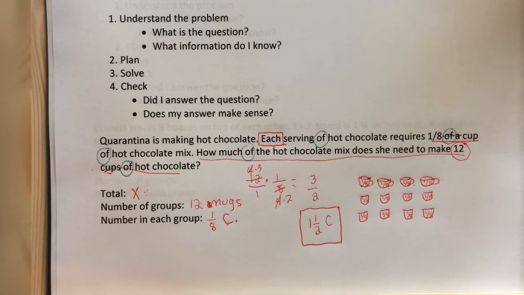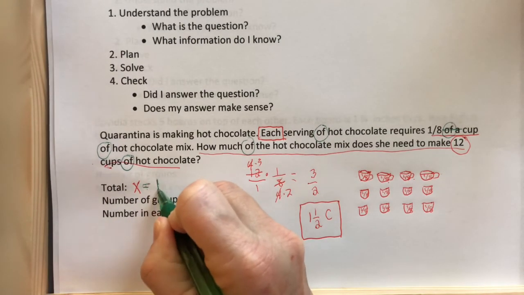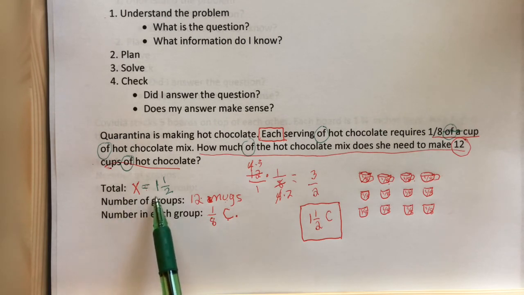Now, the interesting thing, which is bigger, this is 1½. This was what this equaled. 1½ is clearly smaller than 12. So you might wonder, well, should 12 have been my total? No, because you don't always have to have the biggest number as your total. Because if I have groups that are smaller than 1, or numbers in each group that are smaller than 1, I could very well have my total that's smaller than this.